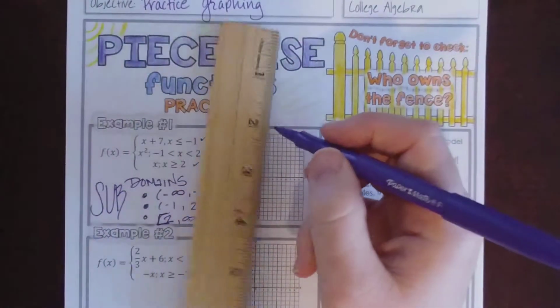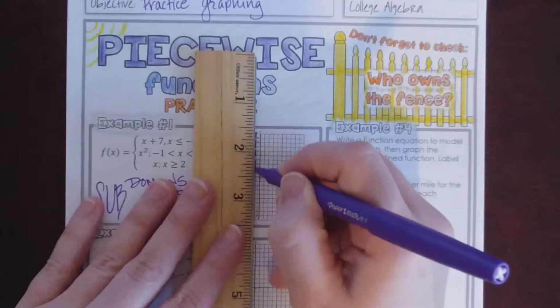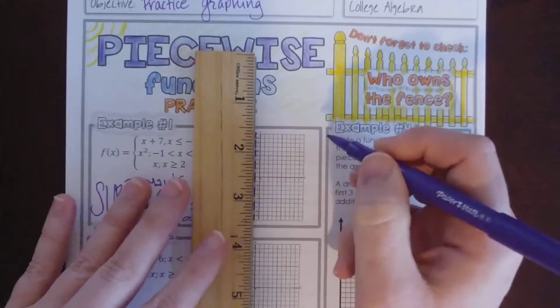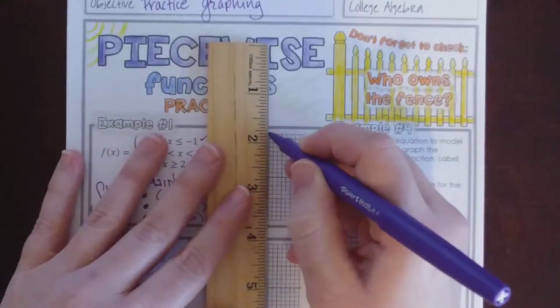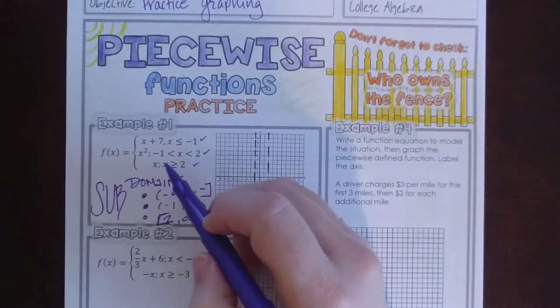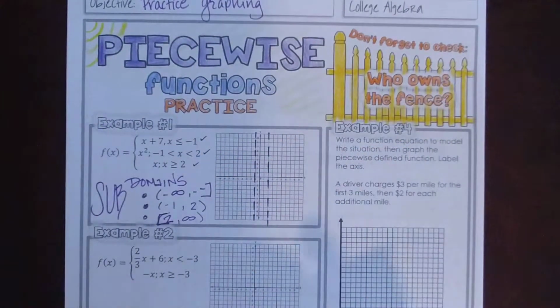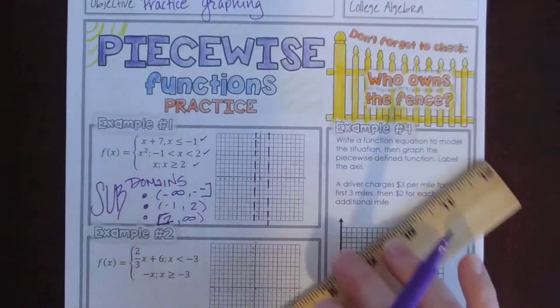So let's draw in our fence at -1. We're going to draw in our fence at 2. Okay, our first equation is f of x is equal to x plus 7.